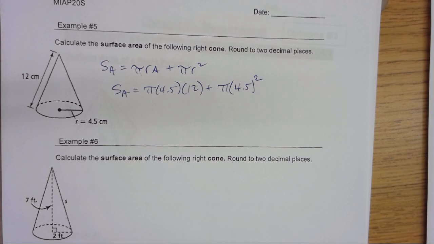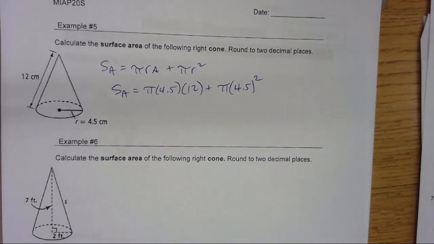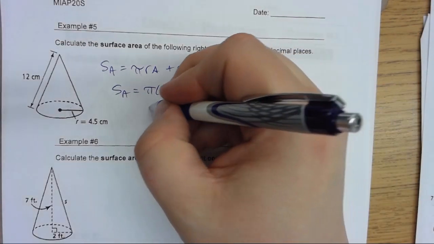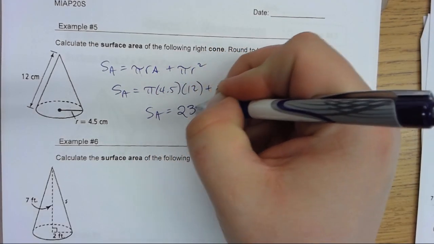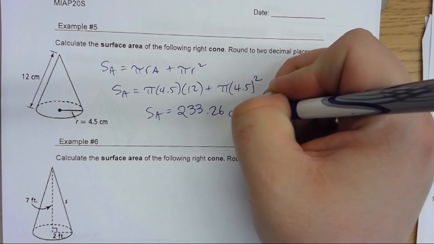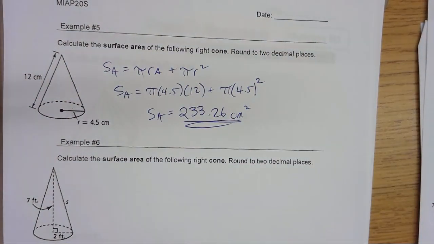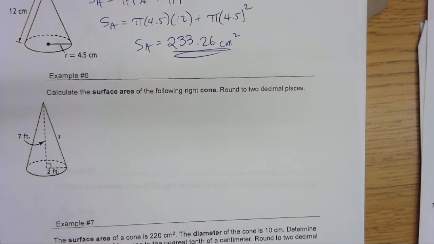and wait for me to pause the video and give it a try. Turns out that you get 233.26 square centimeters. All right, example 6.